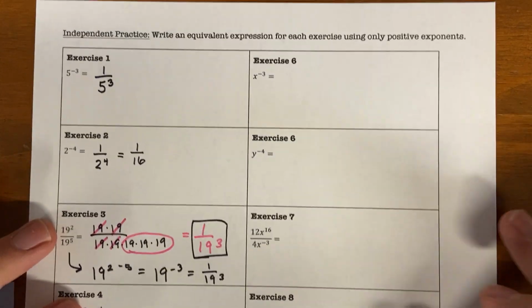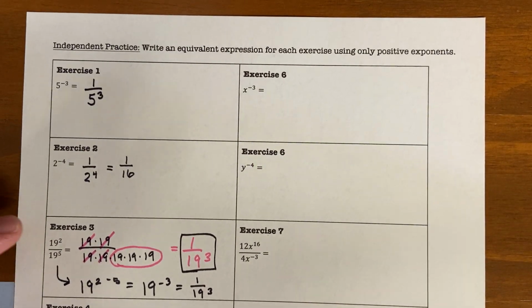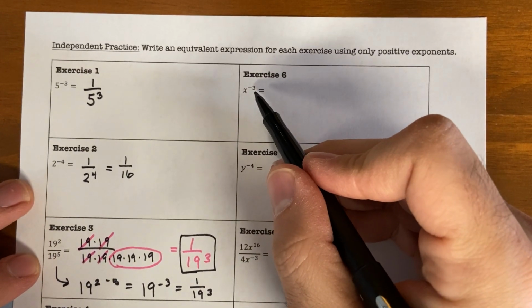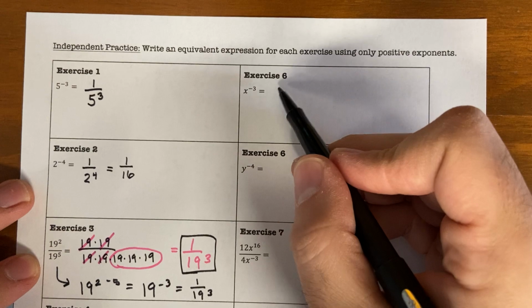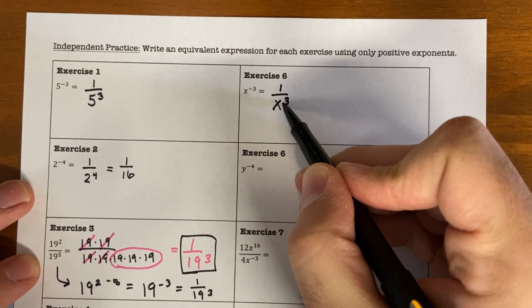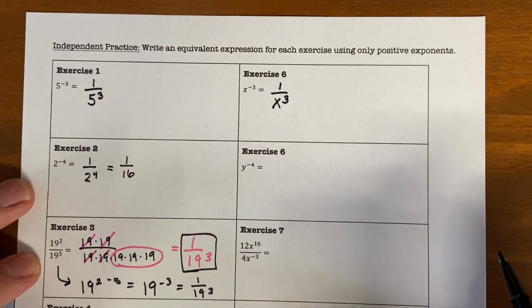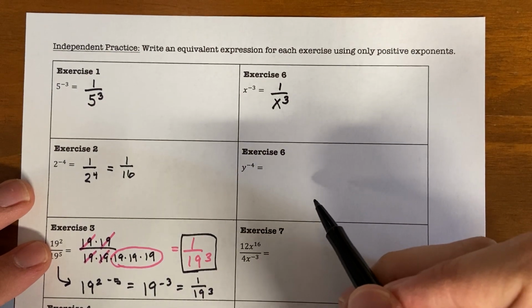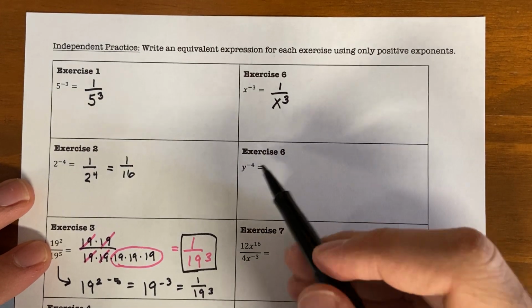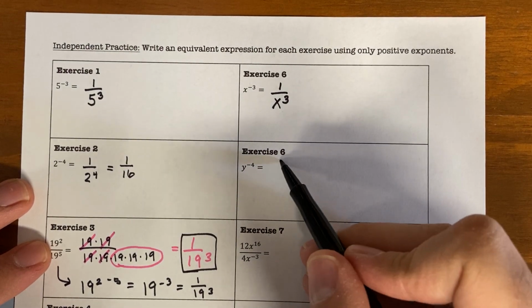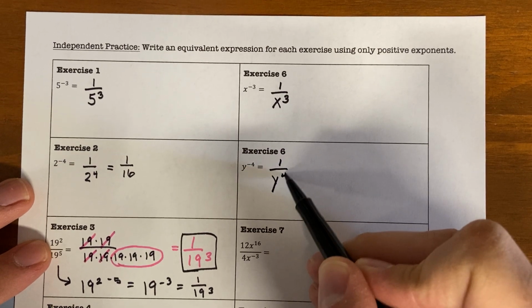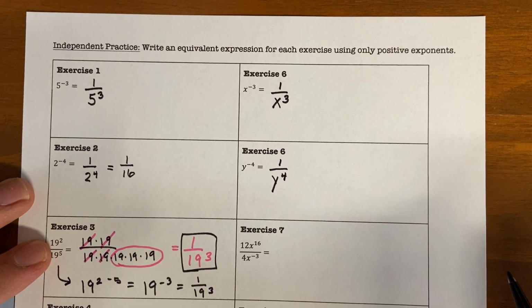Let's look on the right-hand side, just some extra practice. X to the negative third power, right? I have 3 more x's on the bottom, so it becomes positive by putting it in the denominator. Same thing for exercise 6. Y to the negative fourth power. I have 4 more y's being multiplied on the bottom.